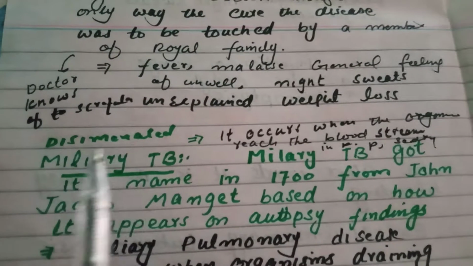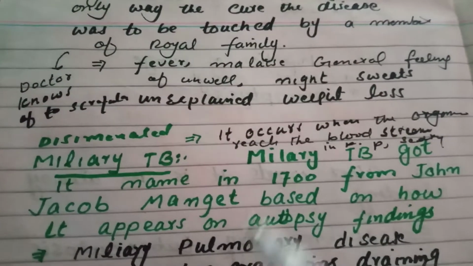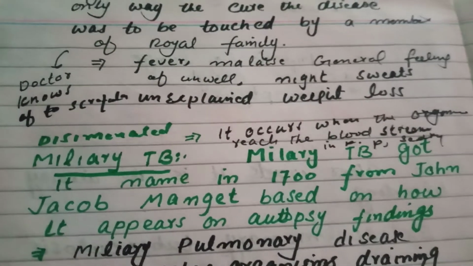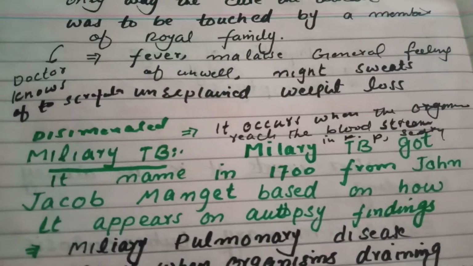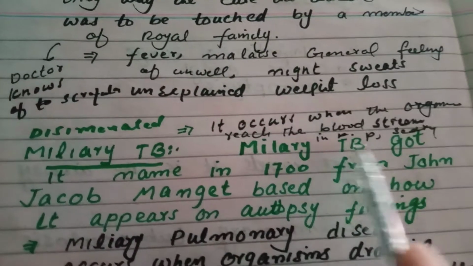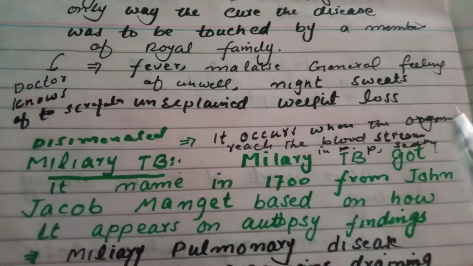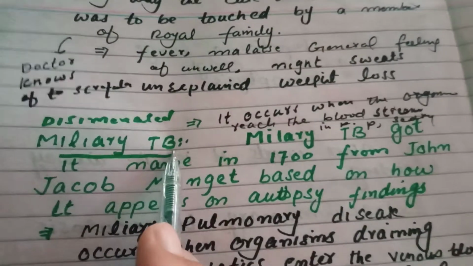Now, disseminated TB. What is disseminated TB? Disseminated tuberculosis is a type of tuberculosis that occurs when the organism reaches the bloodstream and drains from the bloodstream again to the lungs. Disseminated tuberculosis occurs in primary tuberculosis as well as in secondary tuberculosis. One type of disseminated tuberculosis is miliary tuberculosis.